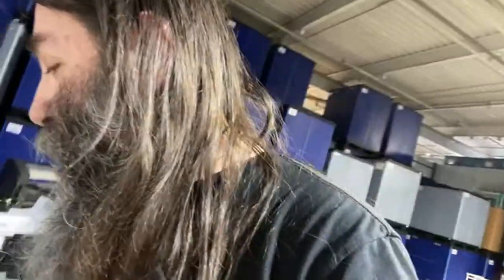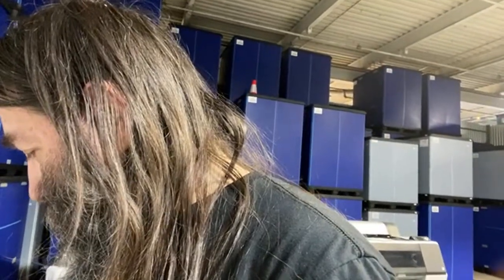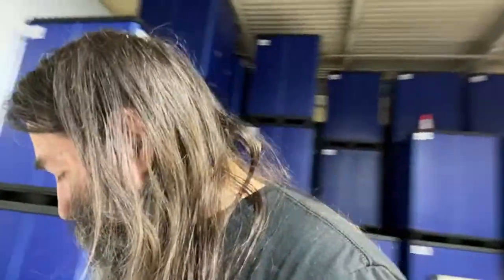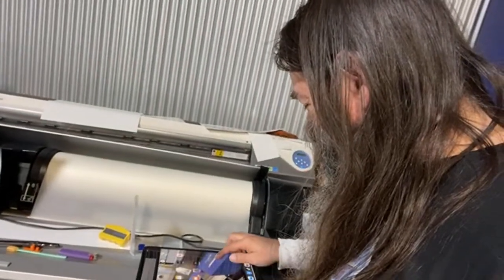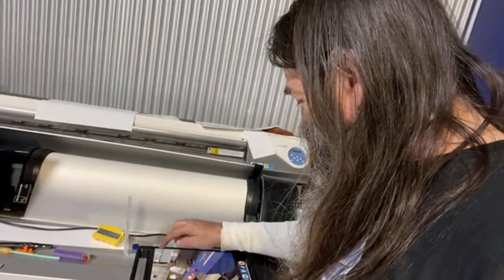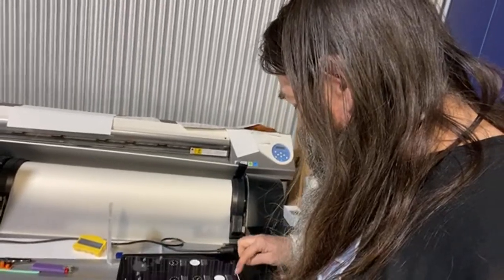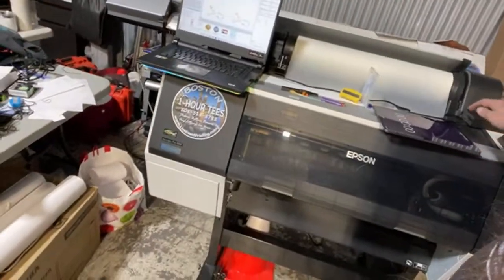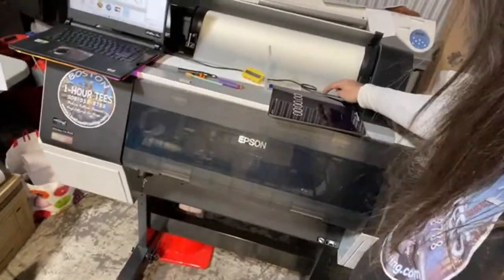I'm gonna have to run out to the car and get a battery or a cord. Let me go to my watch. Somebody start timing. There it is, timer. We want to do stopwatch. And then once it starts printing, we want to hit start. Okay.